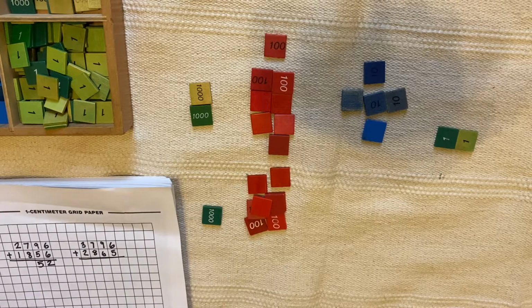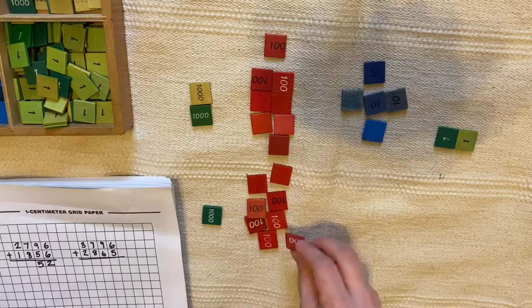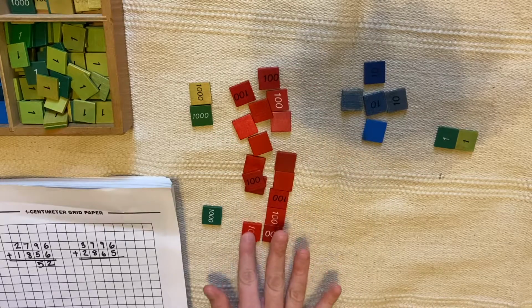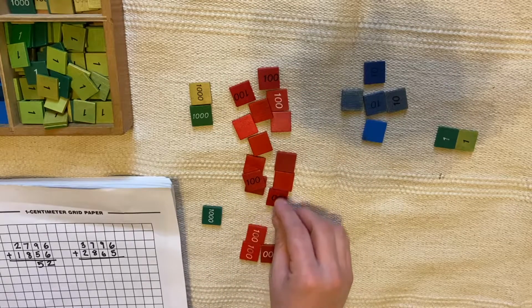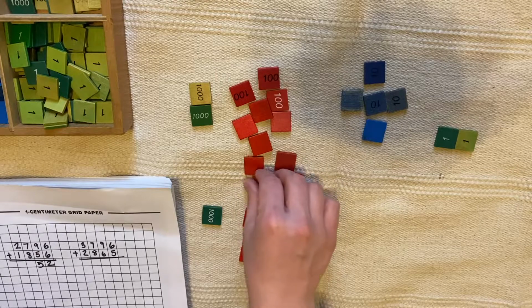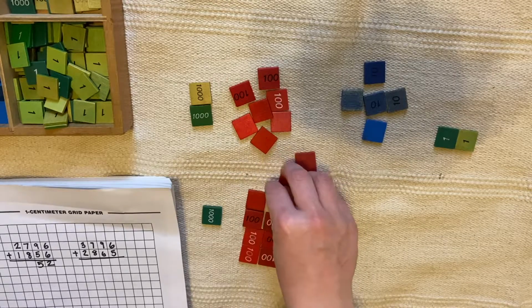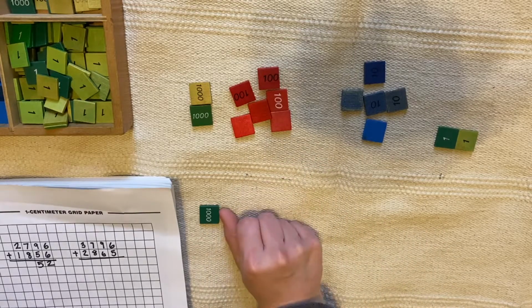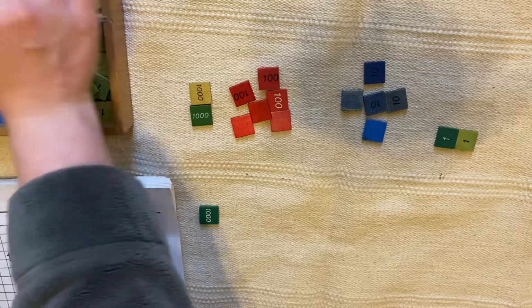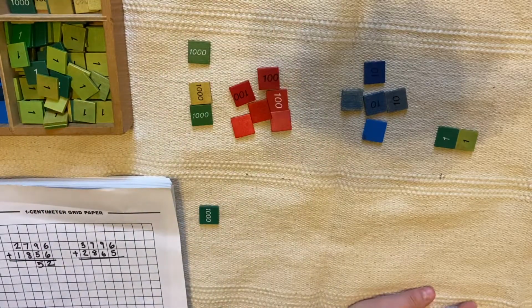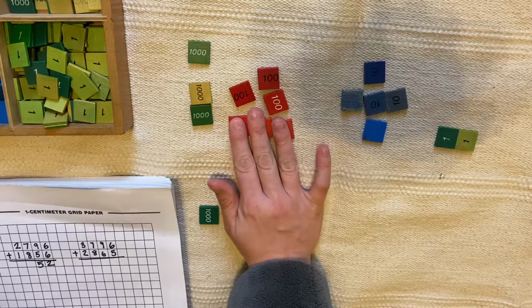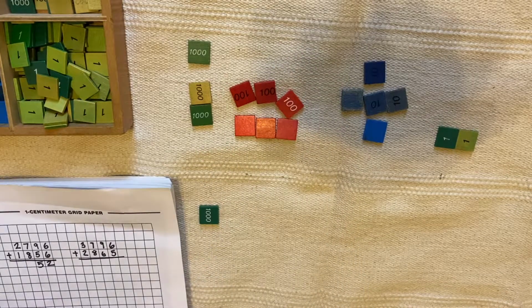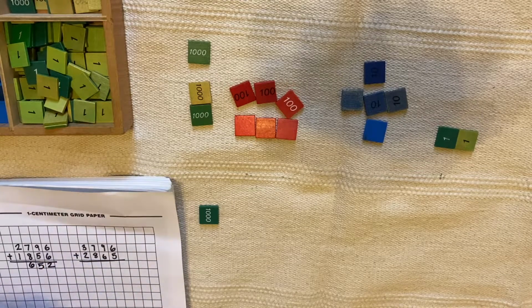under my tens place. Now I'm going to count all of my hundreds, including the one that I exchanged. So 1, 2, 3, 4, 5, 6, 7, 8, 9, 10. I'm going to take my 10 hundreds and I'm going to exchange them for 1,000. Let's see how many hundreds we have left over after we do that. 1, 2, 3, 4, 5, 6. So I'm going to write 6 under my hundreds place.